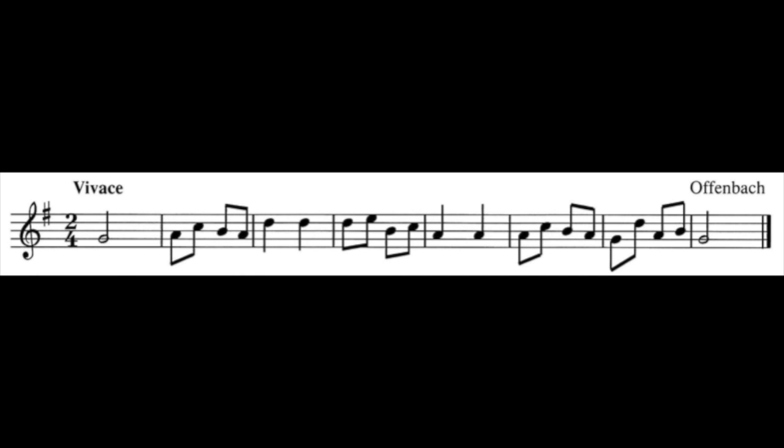A composition written in the minor key sounds very different from a composition in the major key. So here is an example of two melodies. Our first melody, I'm sure you've heard before. It's a theme by Offenbach. That's not Bach, but Offenbach, that we often refer to as the can-can. It is in the key of G major, and you'll hear that it sounds bright and happy.